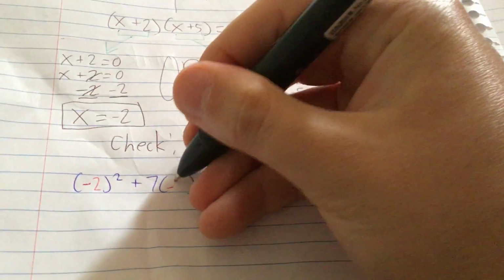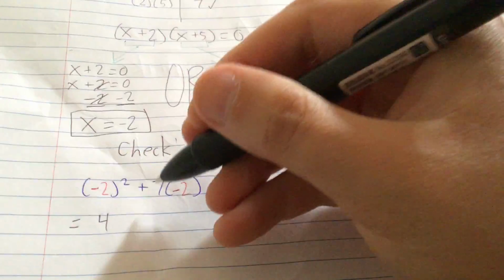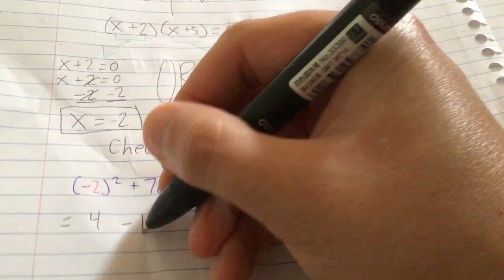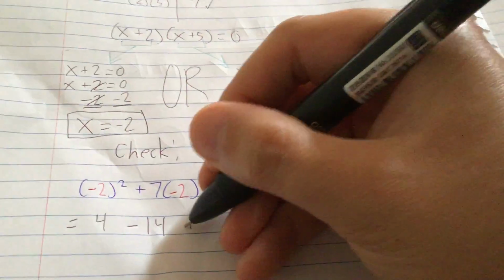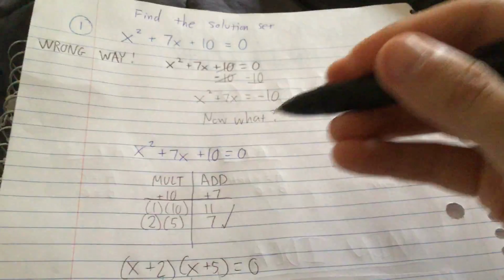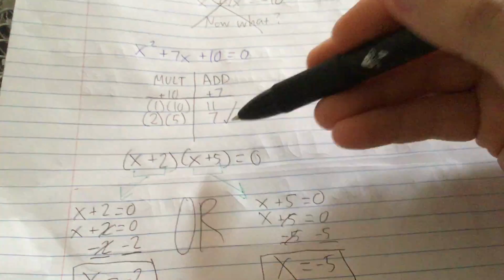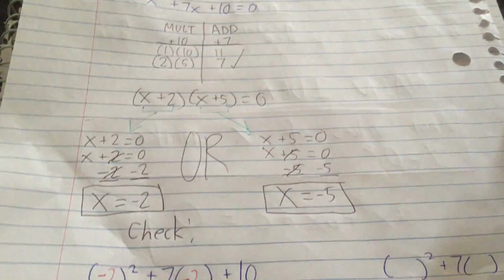So I'm going to check with x is equal to negative 2 by plugging it in. Now, negative 2 quantity squared, that is positive 4. 7 times negative 2, that is negative 14. And then plus 10. 4 minus 14 is negative 10. Negative 10 plus 10 is 0, and that's what we want. We wanted to solve this. The earlier approach is not the correct way to do it. You need to factor, split it up using the zero product principle, and away we go.